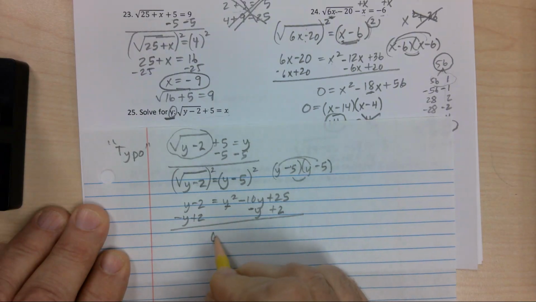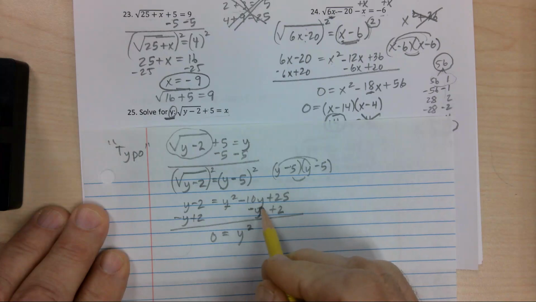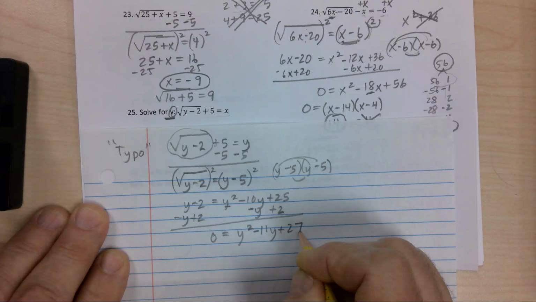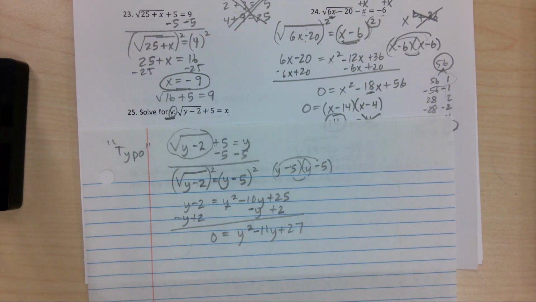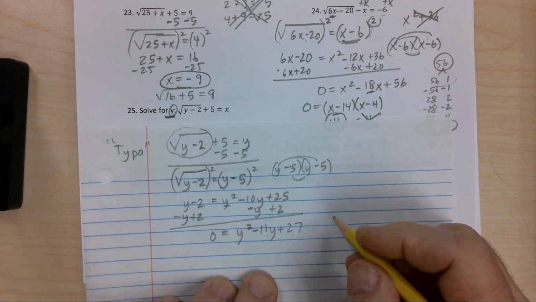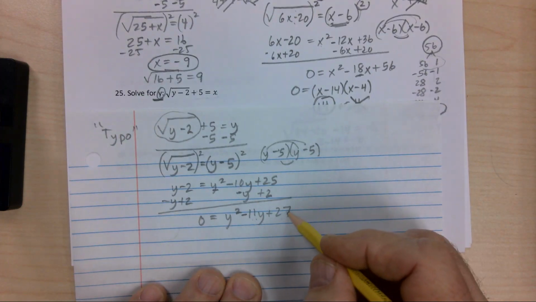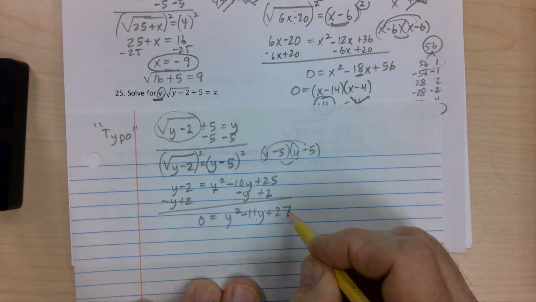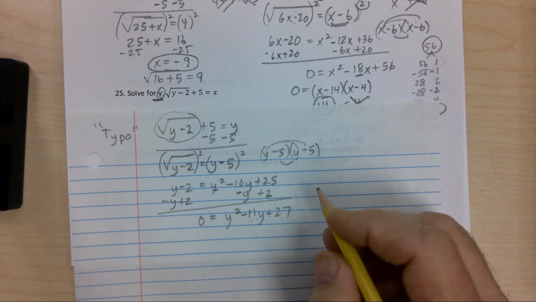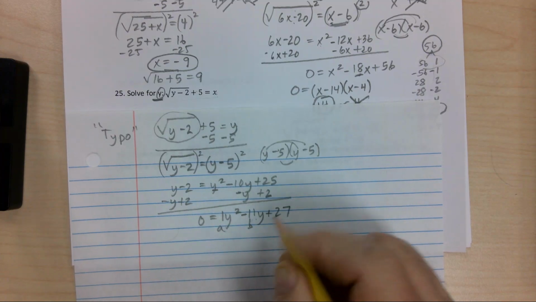And so I would get 0 is y squared minus 11y plus 27. Maybe it's not a typo. Because this is not factorable, I'm thinking it's not a typo. But to solve this, let's just keep going though. There are no two factors of 27. 9 and 3 make 12, but it doesn't make negative 11. So a is 1, b is negative 11, c is 27.